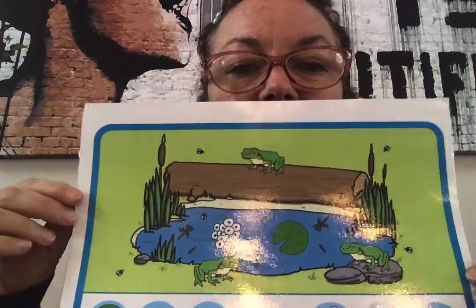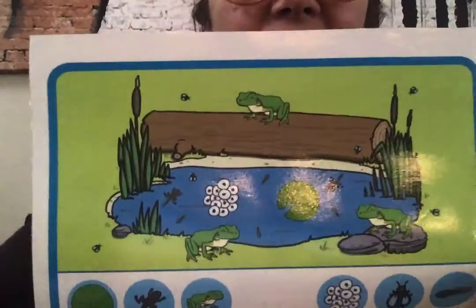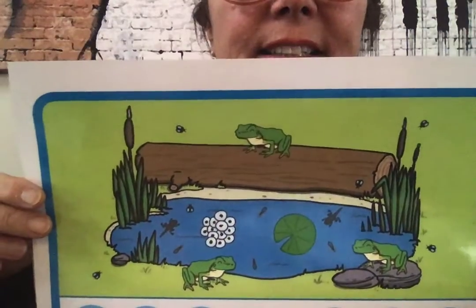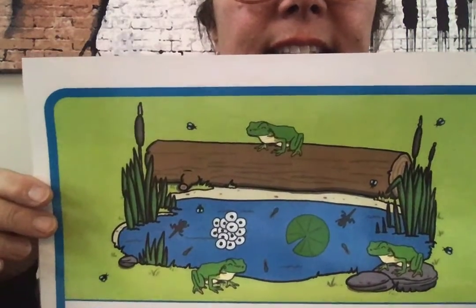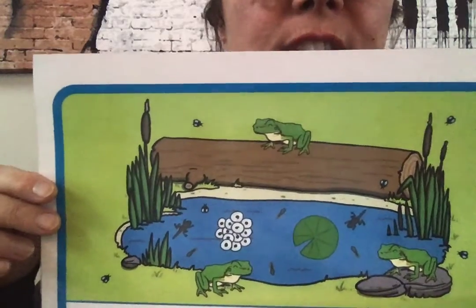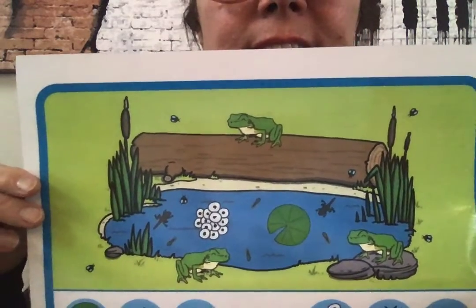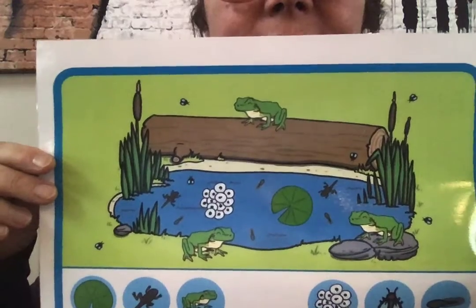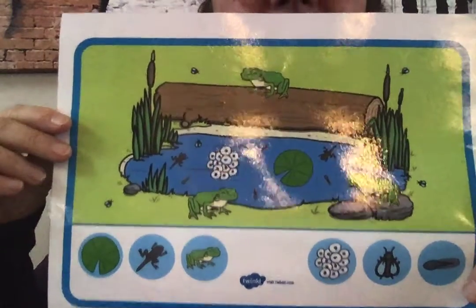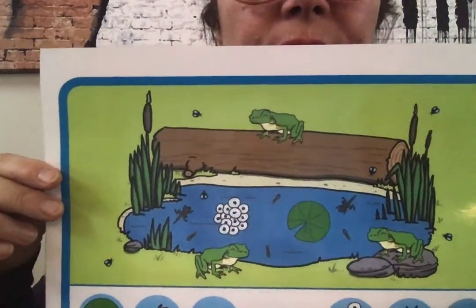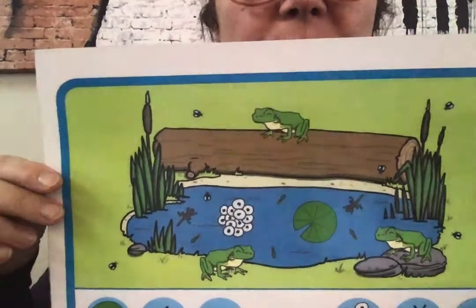So here we have a picture. Okay, let's see. There we go. We have some of our vocabulary words. Do you see the lily pad and the log, the eggs, the tadpoles, the froglets? So this is the habitat of a frog. This is where they can be found. All right.